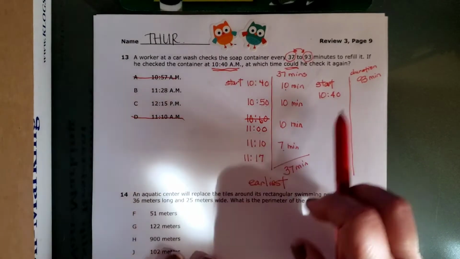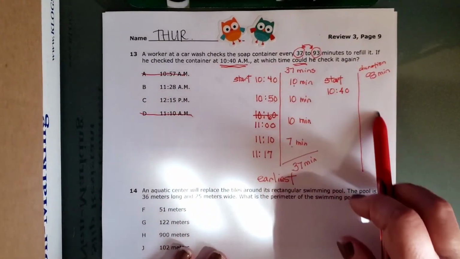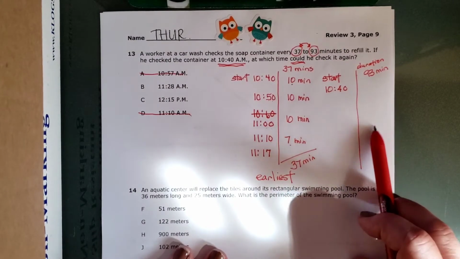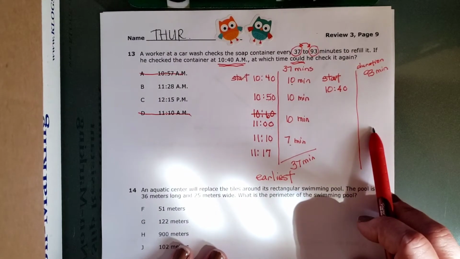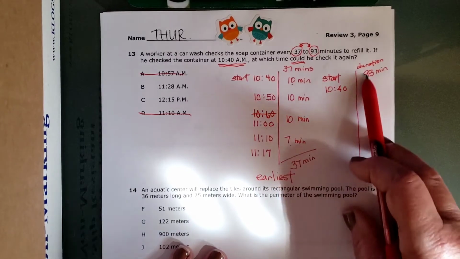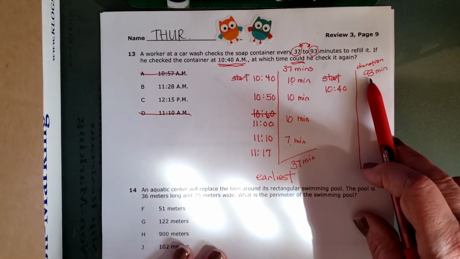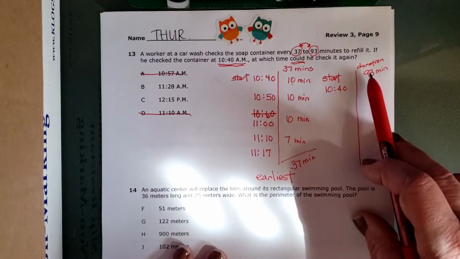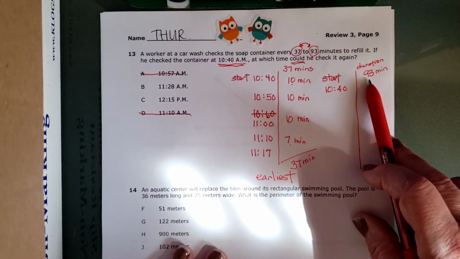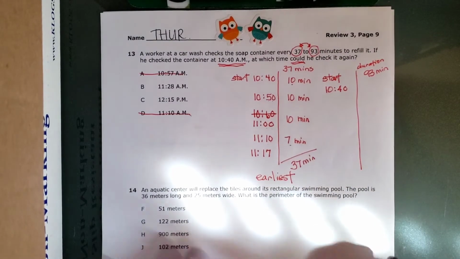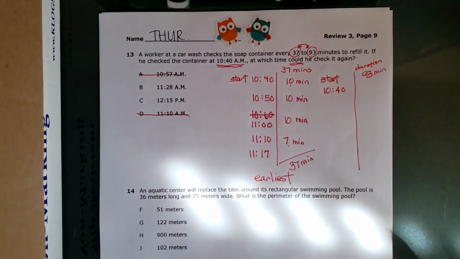Which one of these would be between? Because you see, 93 minutes is the latest he waited to check that soap container. Okay? I'm going to let you finish that second part off. Keep in mind how many minutes are in an hour. Did an hour go by? Then was there more? So that's all I'm going to say for that one. Hopefully you can figure out this last part.